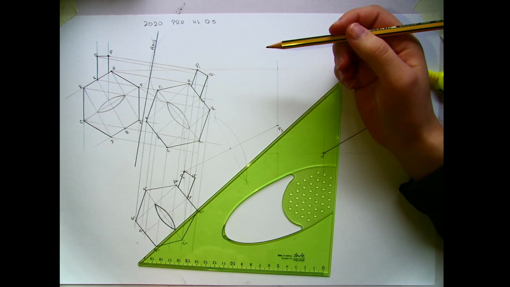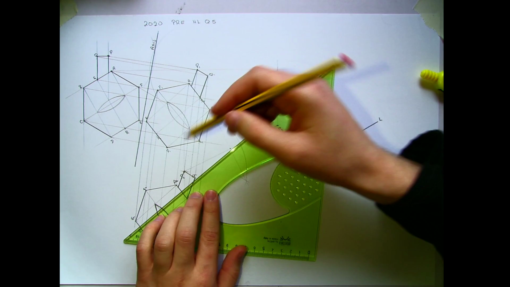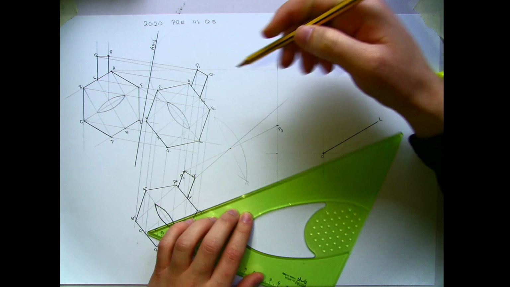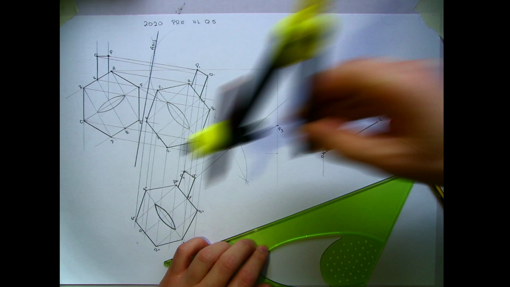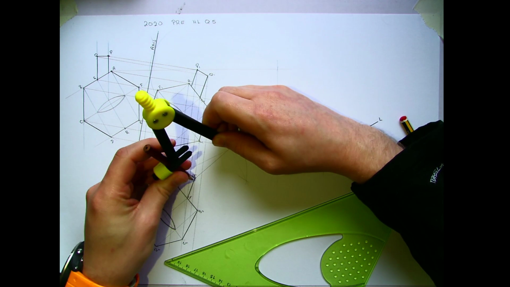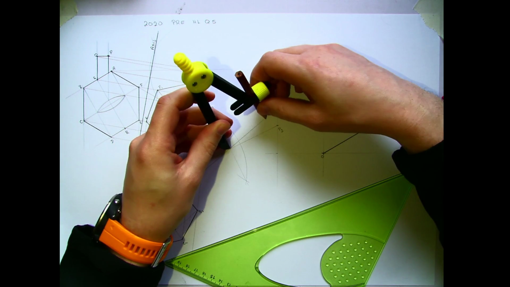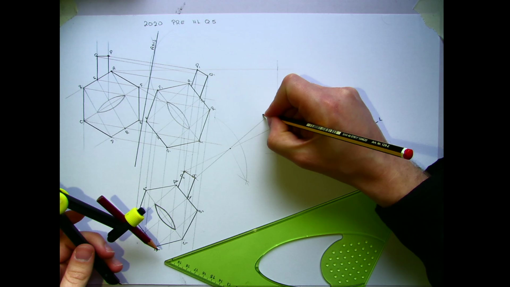So what I'm going to do is take one point at a time. So point Q next, draw it through the center of symmetry, make sure it goes through it, measure the distance from the center to point Q, and the same distance on the opposite side. Okay, so this is Q2.